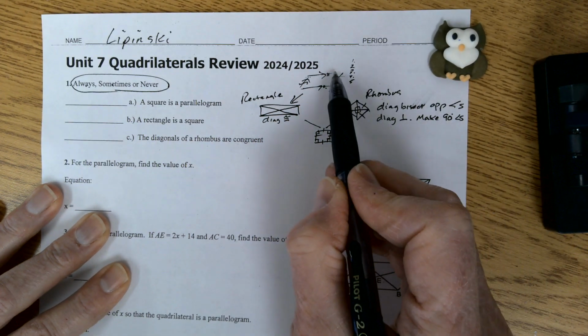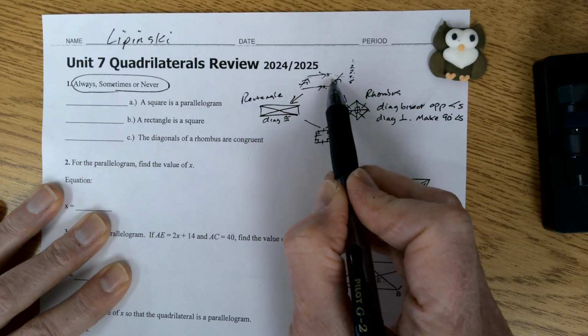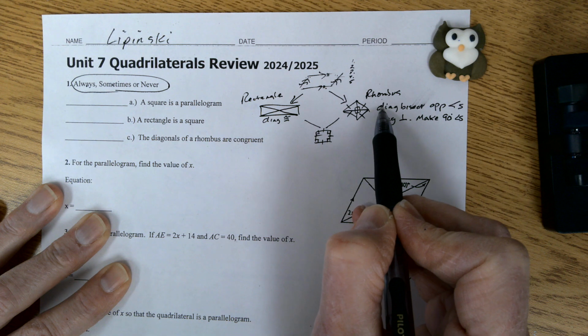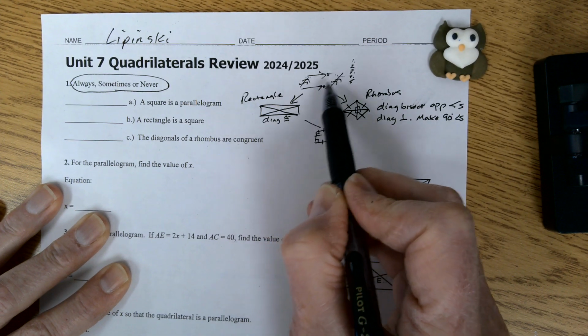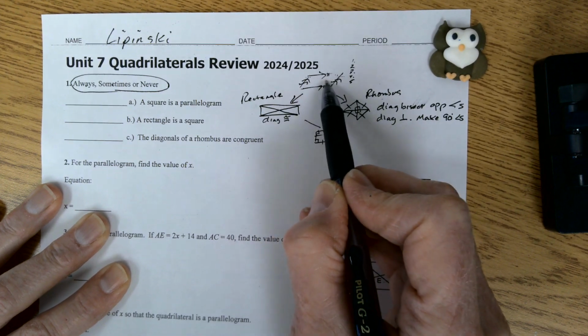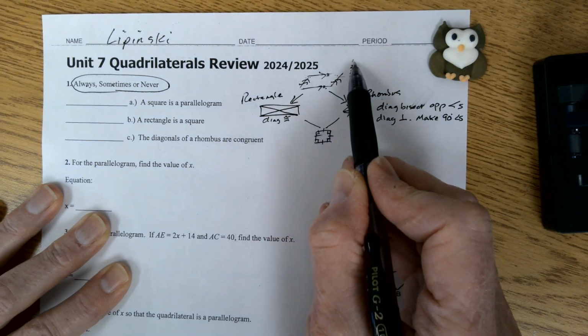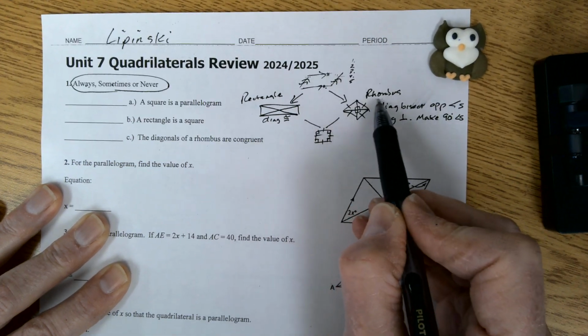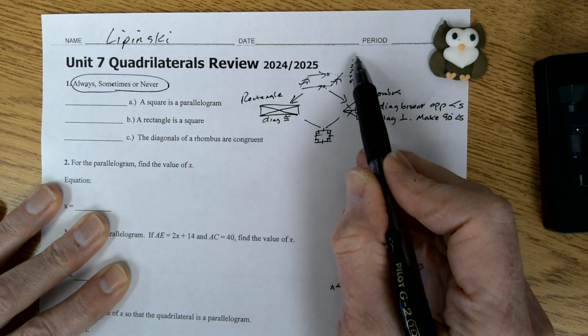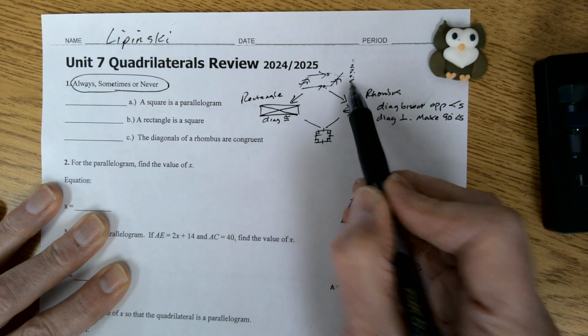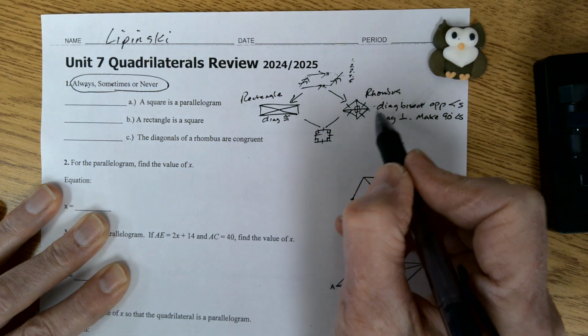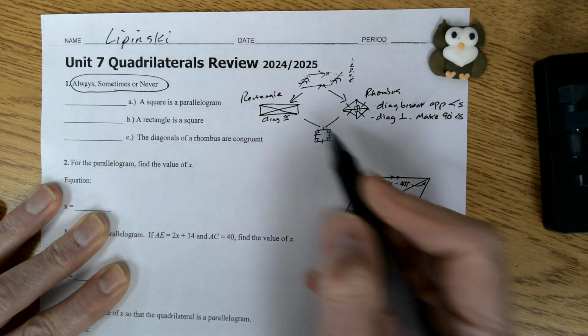The rhombus inherits every single trait of its parent. The rectangle inherits every single trait of the parent. So a rectangle is a parallelogram. All of this stuff is true. A rhombus is a parallelogram, so all of this is true, plus its own special theorems.